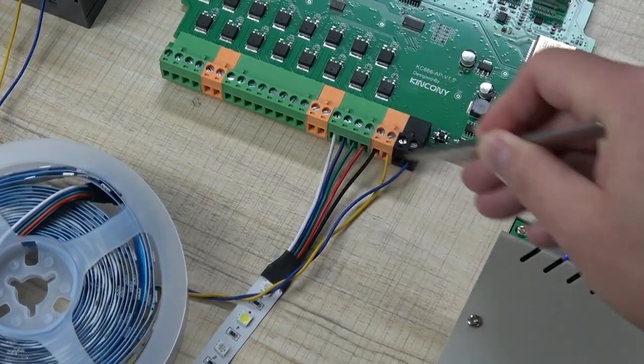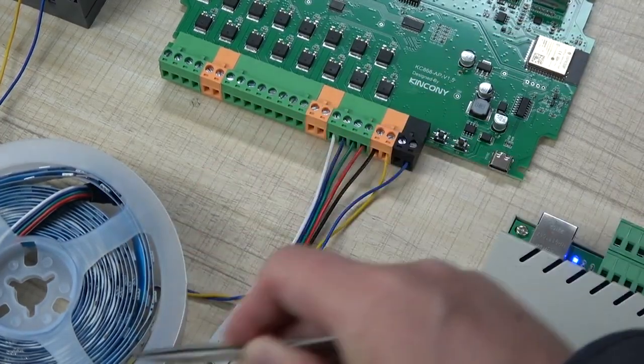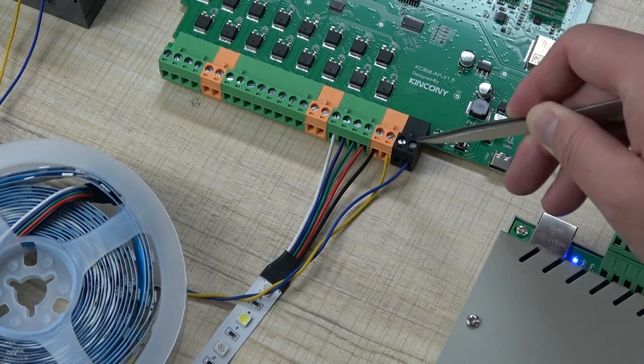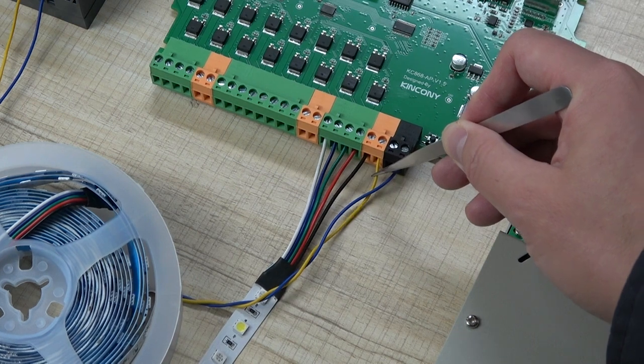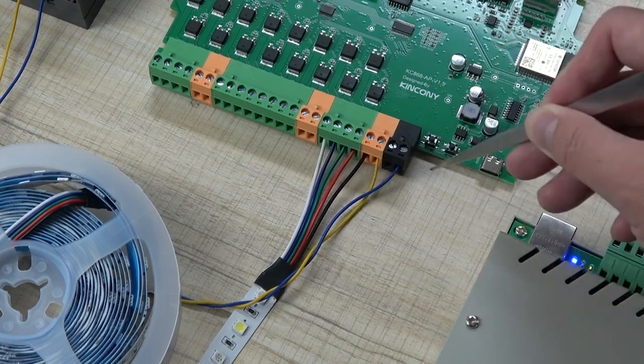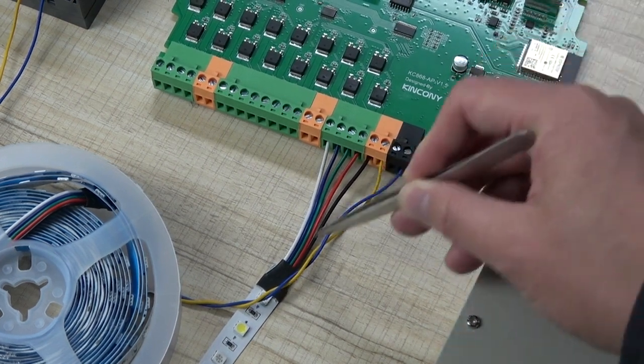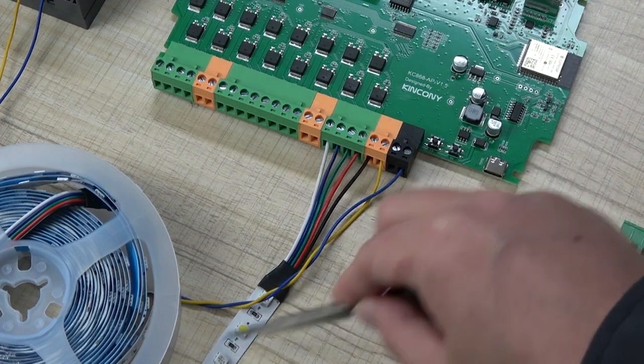Let's look at these ones. You can see that is the LED strip. This time I have used a 24 volt power supply. So you can see on this cable I have connected 24 volt, and this is the ground. And here you can see that is for the LED strip.